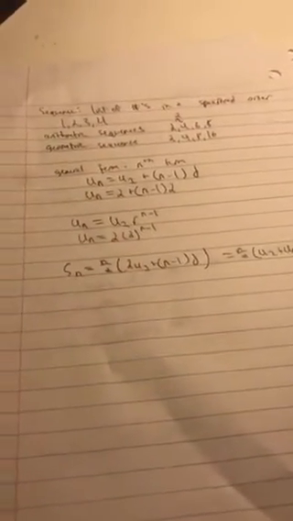Or you can also do n over 2 times u1 plus un. So when we do this, we're not trying to find the sum for the entire sequence because the sequence is infinite.